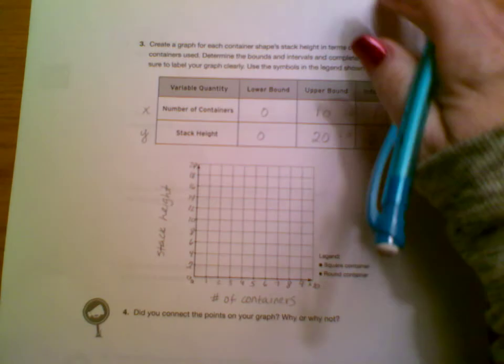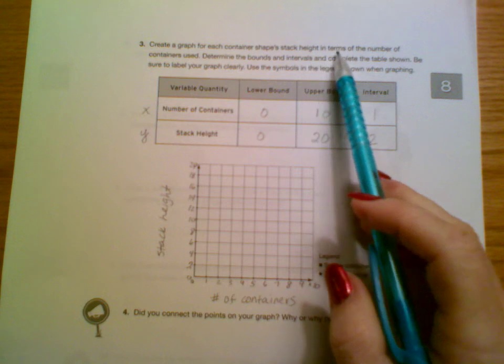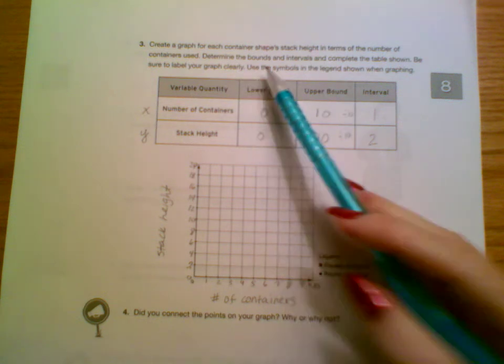So now we want to create a graph for each container shape's stack height in terms of the number of containers used. Determine the bounds. So again, when I'm graphing, I like to start at 0. So I'm going to say 0 would be my lowest bound. If I have 0 containers, then obviously the stack height would be 0.